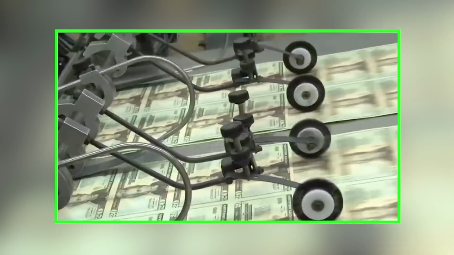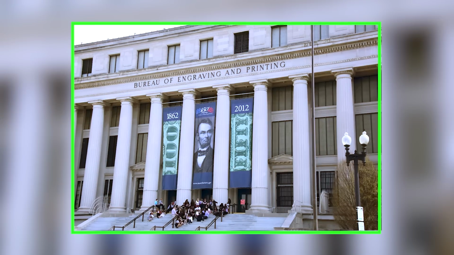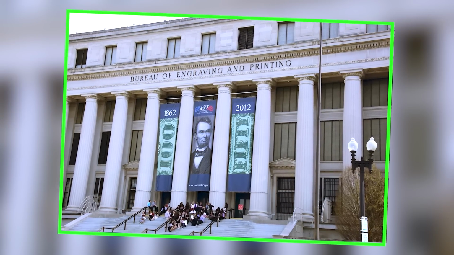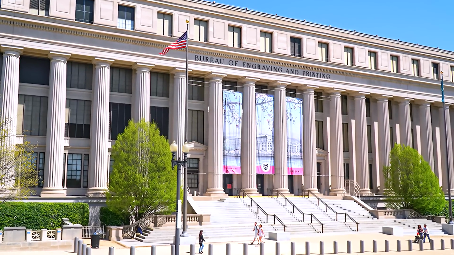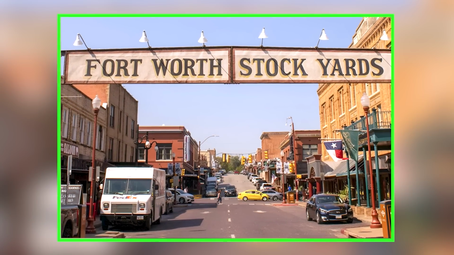The production of US paper currency is the responsibility of the Bureau of Engraving and Printing, BEP, a government agency under the US Department of the Treasury. Established in 1862, the BEP operates two facilities, one in Washington, D.C., and another in Fort Worth, Texas.